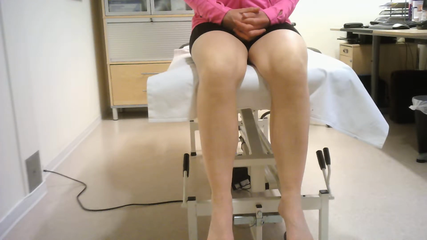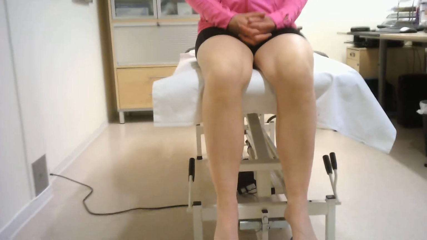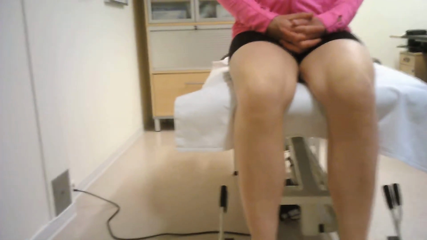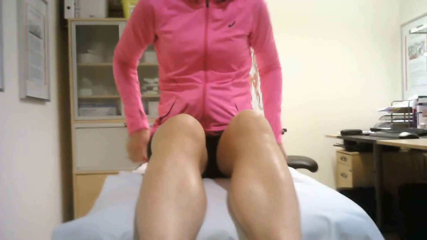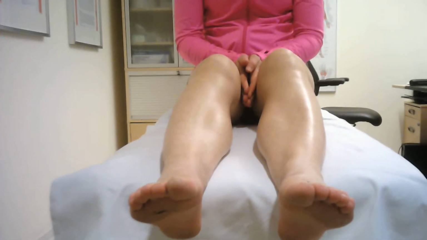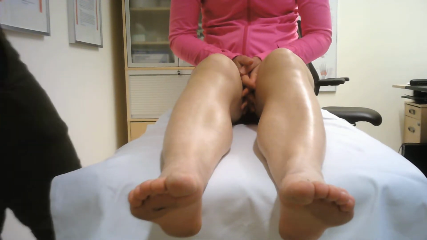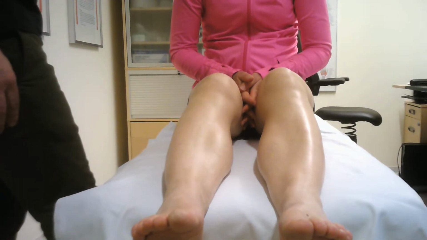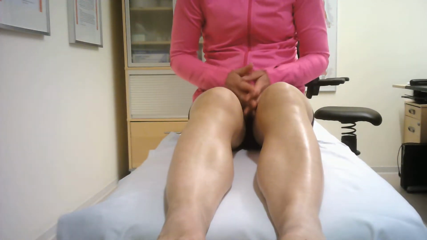After this, we can get a more thorough inspection of the feet. If you sit further in on the bench, a little bit more. See if we can get some good image.